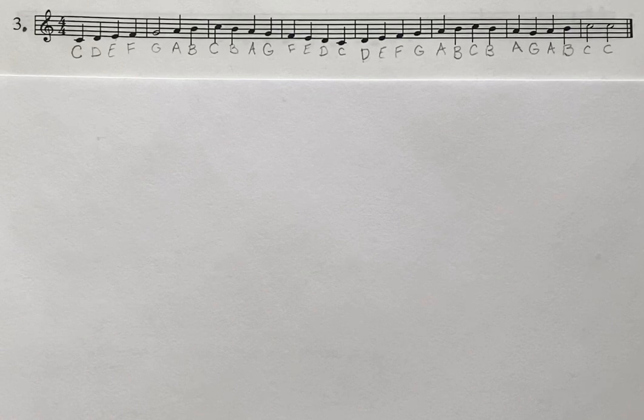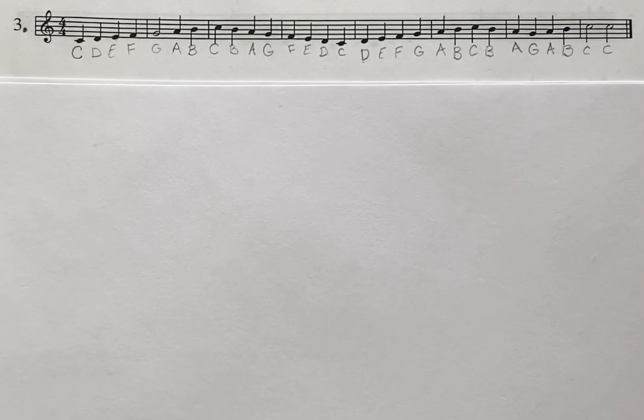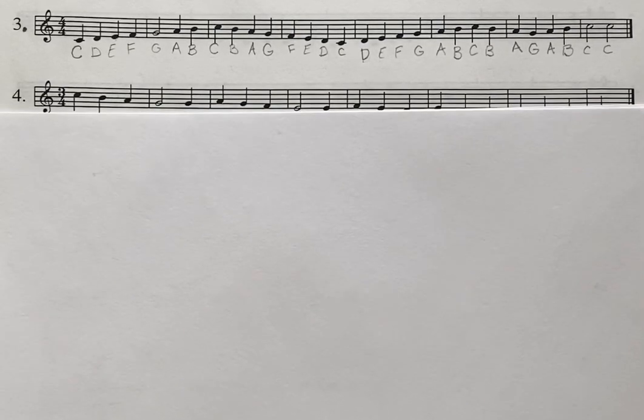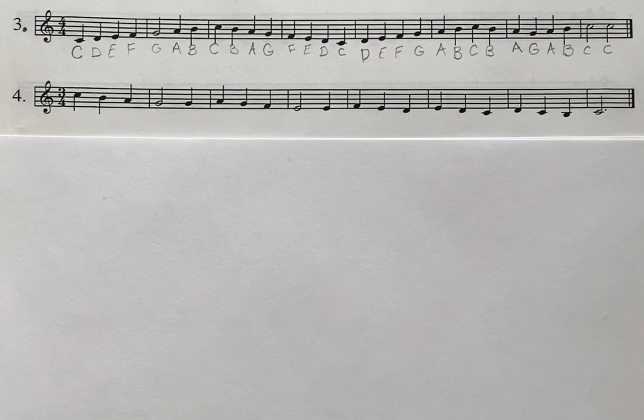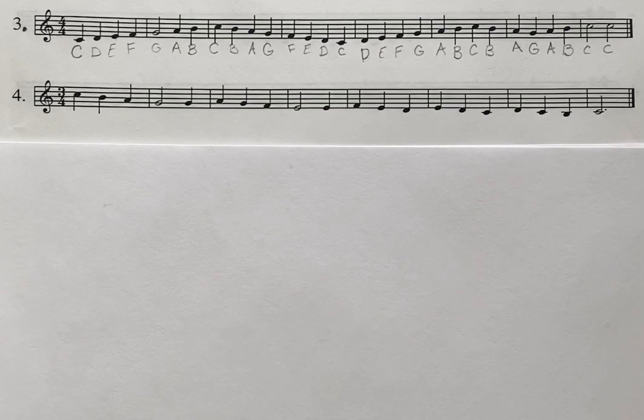Hopefully that wasn't too difficult for us to go through. If it's confusing in any way, again, feel free to email me. I'll do my best to help you out. Now we're going to go to the next exercise. One more here. Okay. Again, we're going to identify the notes, and we're going to clap them. Okay? So let's try it.